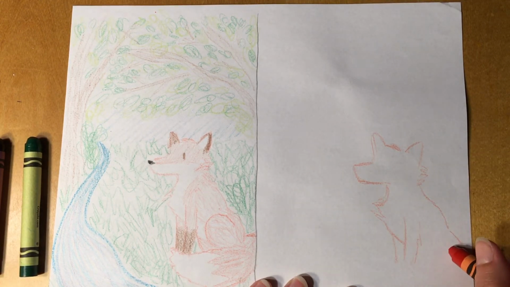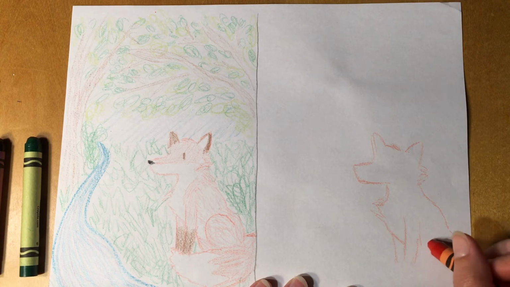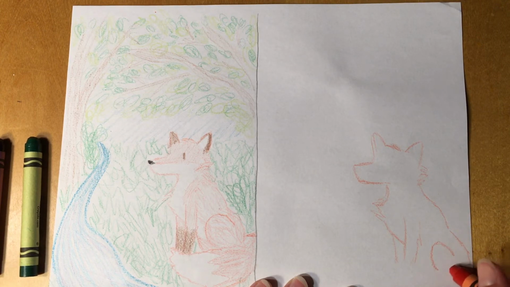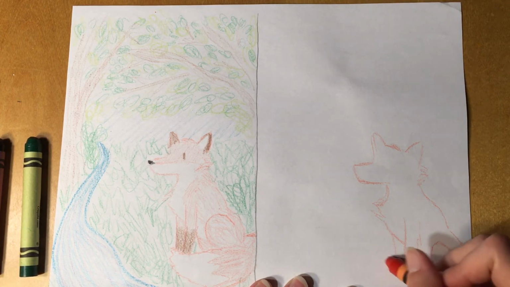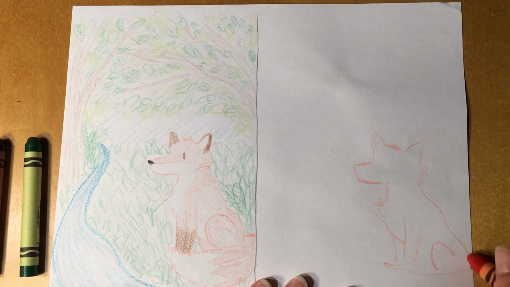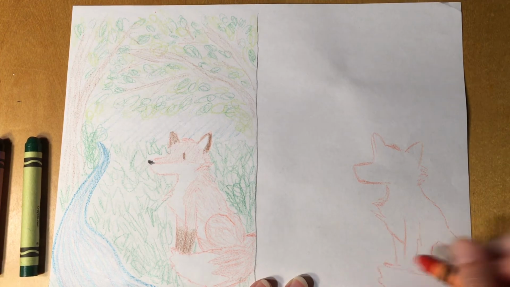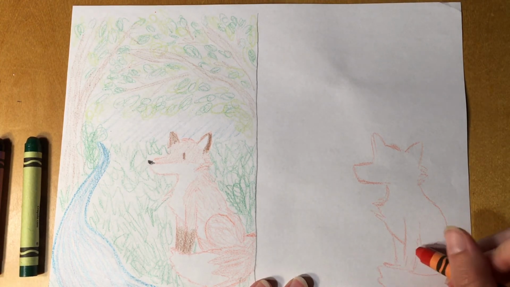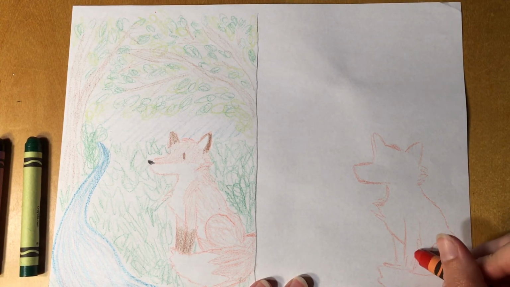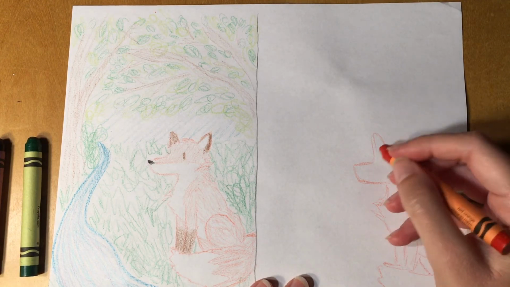So I've got a leg right here. And that tail's going to come around and curve up like that, and down like that. Got a tummy. And another little leg.